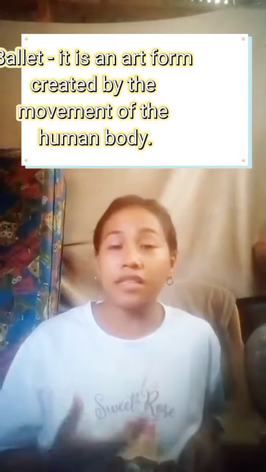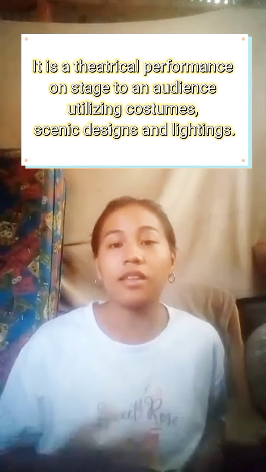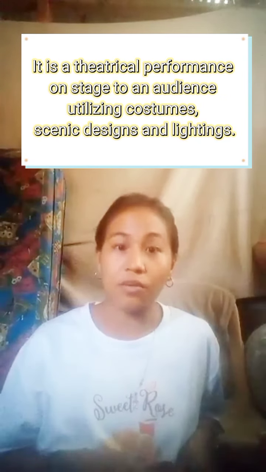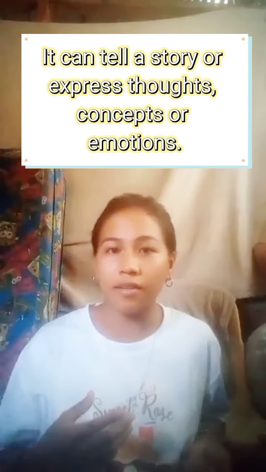I am Barbie Atil and today I will discuss the topic of ballet. Ballet is an art form created by the movement of the human body, a theatrical performance on stage to an audience, utilizing costumes, scenic designs, and lighting. Ballet can tell a story or express thoughts, concepts, or emotions. Ballet dance can be magical, exciting, provoking, or disturbing. Here are examples of ballet.